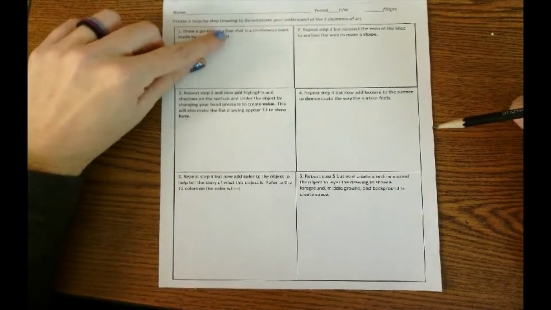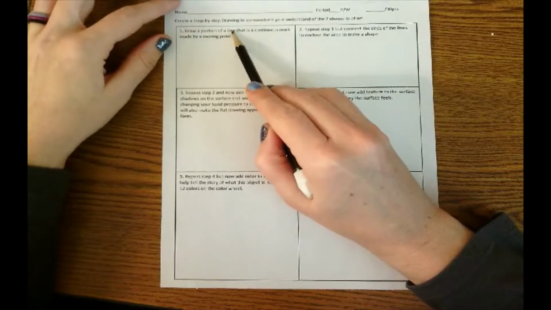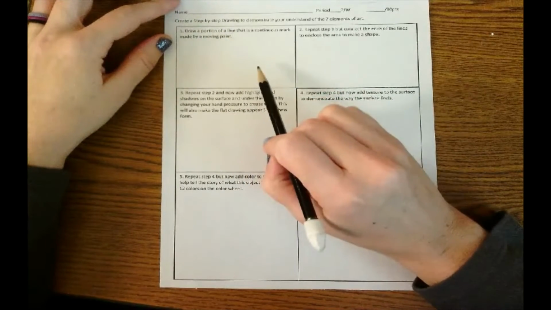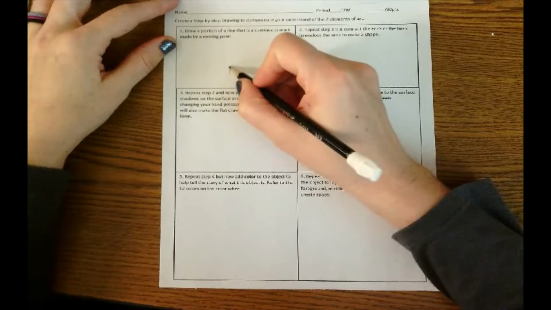So when I think of texture, I thought of a texture that was spiky, and I thought about a cactus in a desert setting. So with that in mind, I'm going to think about how I can start to draw a cactus with just a line. The first box in pencil says draw a portion of a line that's a continuous mark made by a moving point. So this might become the beginning of my cactus.